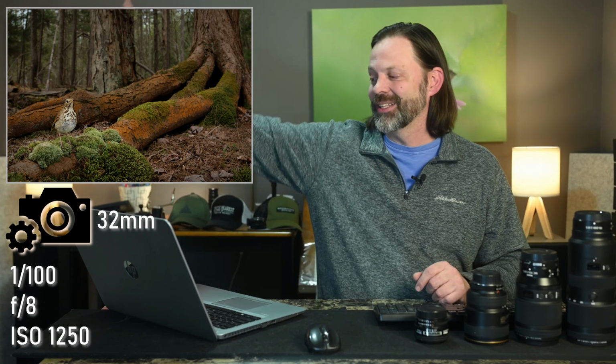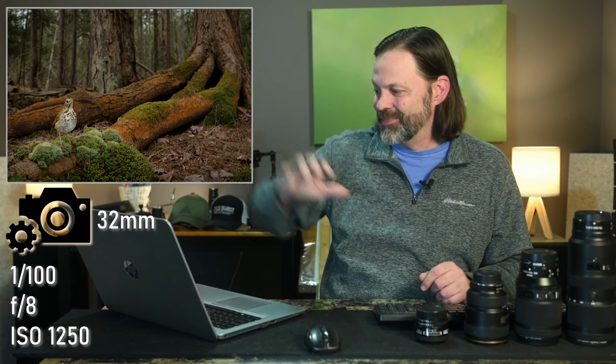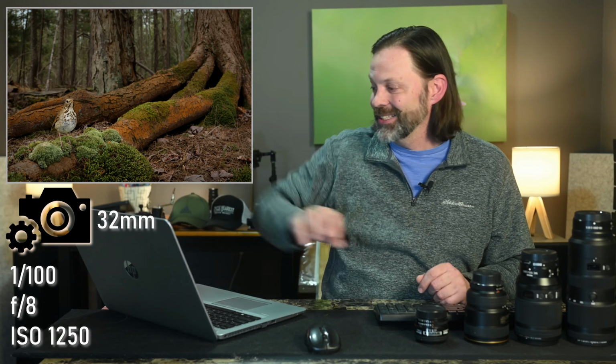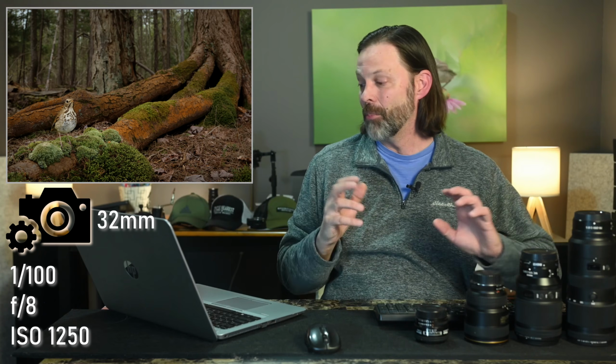By the way, we talk about composition a little bit on this show. Love the leading line. Look at that long branch, or that root actually, leading up to the tree trunk. The moss and the texture in it, just an amazing image.